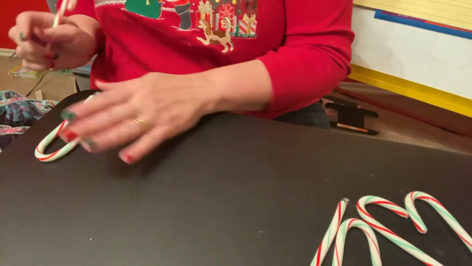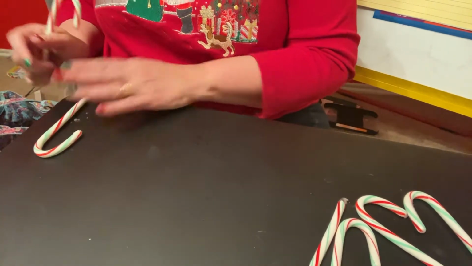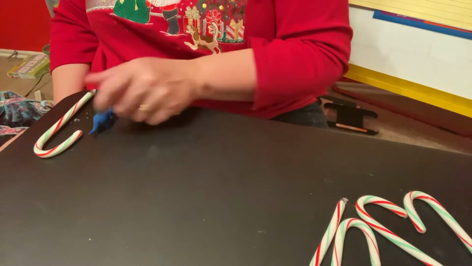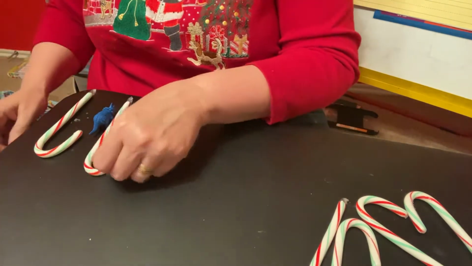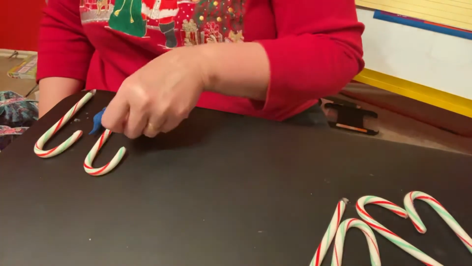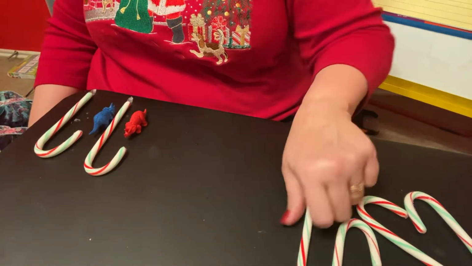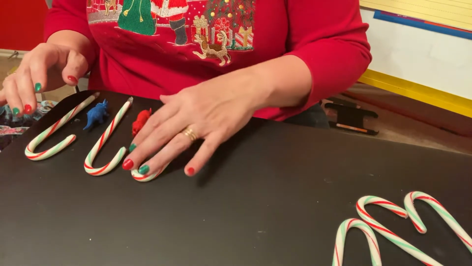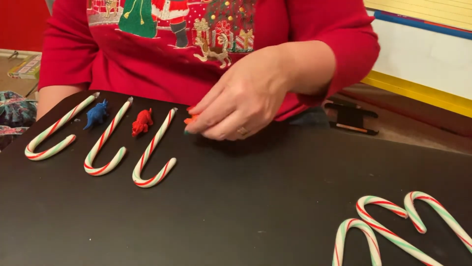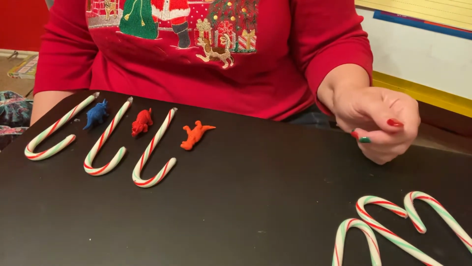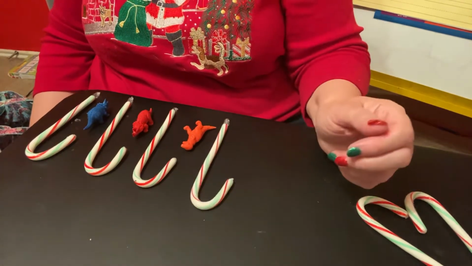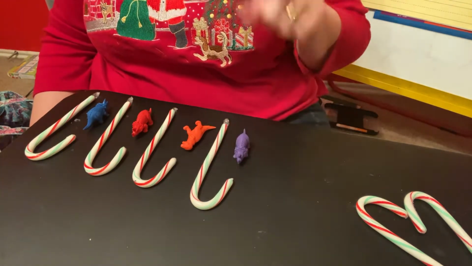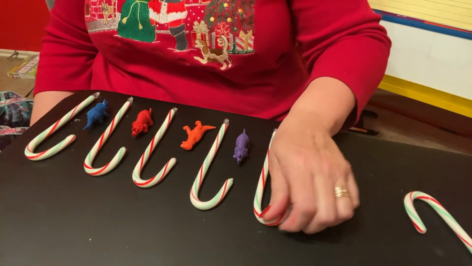Here is a candy cane. I made it nice and tall. Now for the next one, I'm going to use a different object. I think it's just going to be easier. I have a dinosaur. Now a candy cane. Now a dinosaur. What's going to come next? A candy cane. Then what's going to come next? A dinosaur. Good. Then what's going to come next? A candy cane. Then a dinosaur. So this is a what? This is a pattern. It repeats itself over and over.